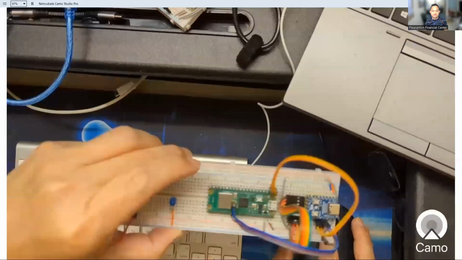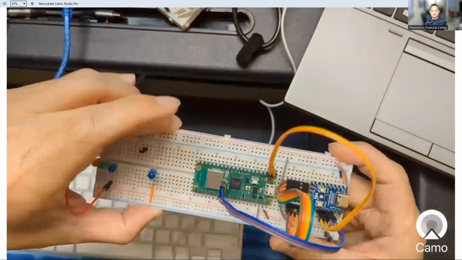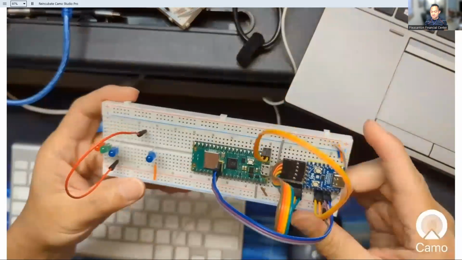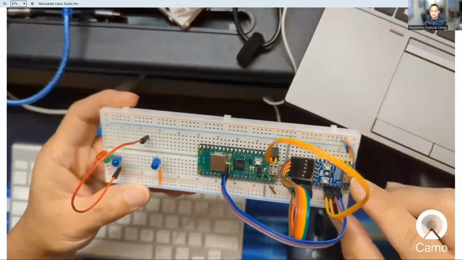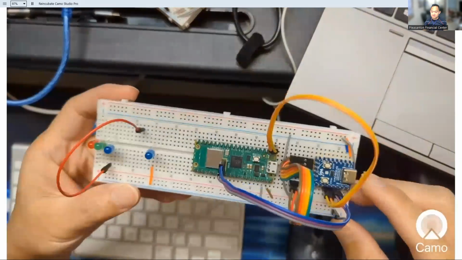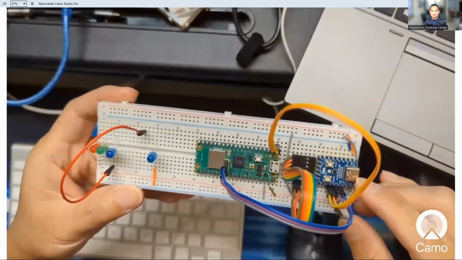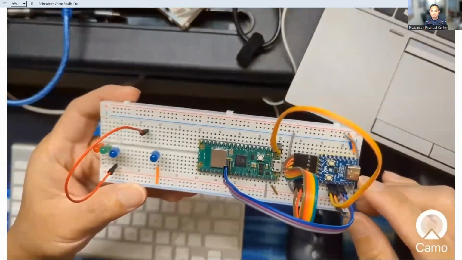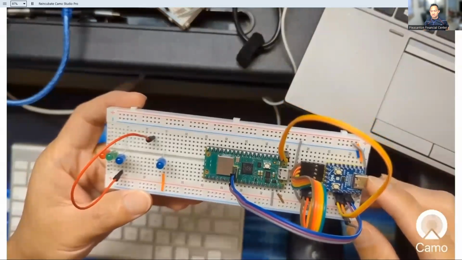Oh, one more thing. I also have a new version of the Picoprobe. I'm using a Pico 0 from Waveshare that is actually small and very good for Picoprobe because we don't use all of those GPIO.